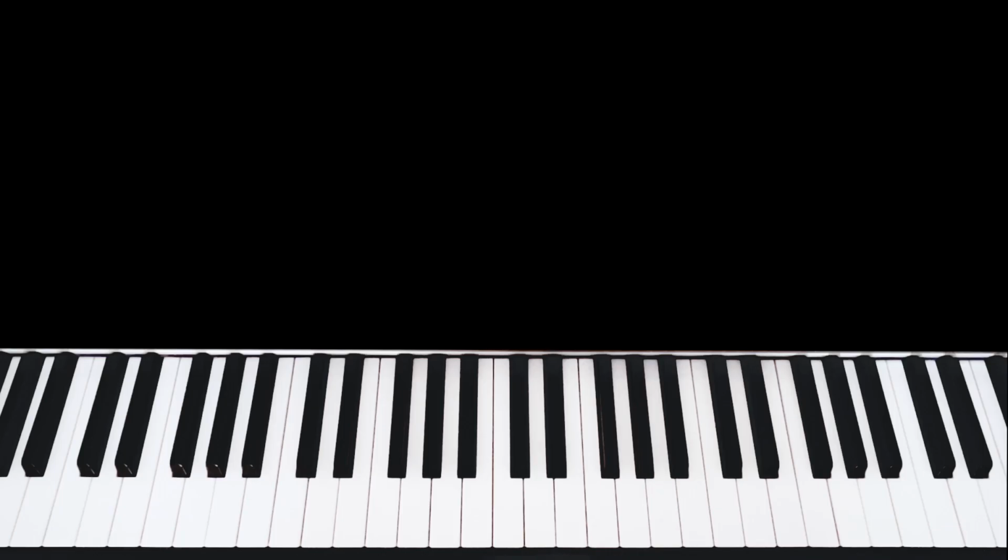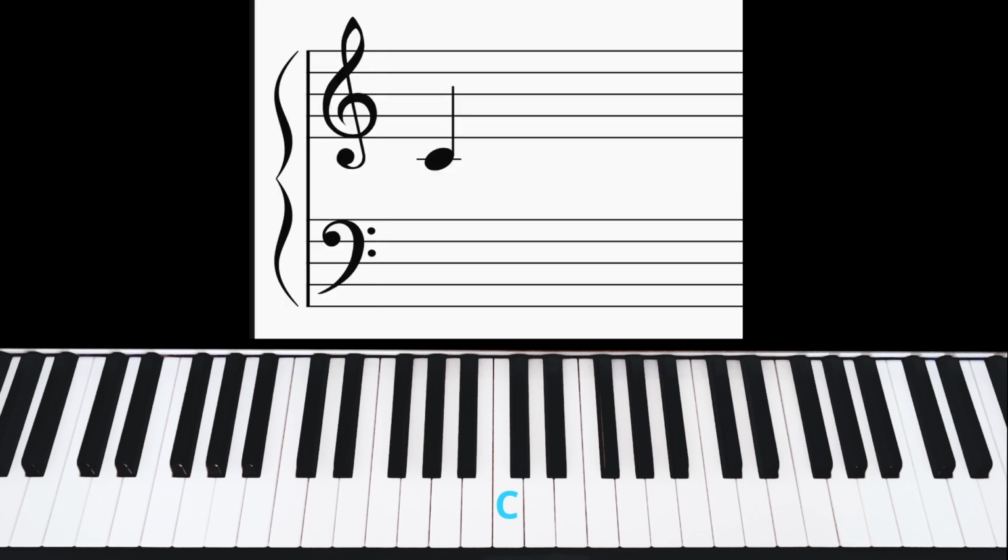Now look at the piano keyboard. This is the central C or C4. For the right hand, it is written like this, and for the left hand, it looks like this, so it is the same note. I suggest that you memorize its shape, as we will see it a lot in all the written music.